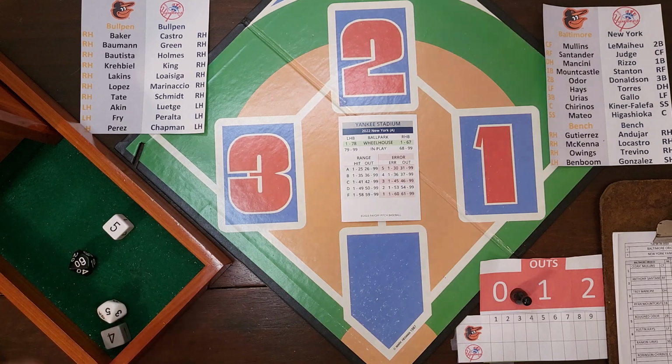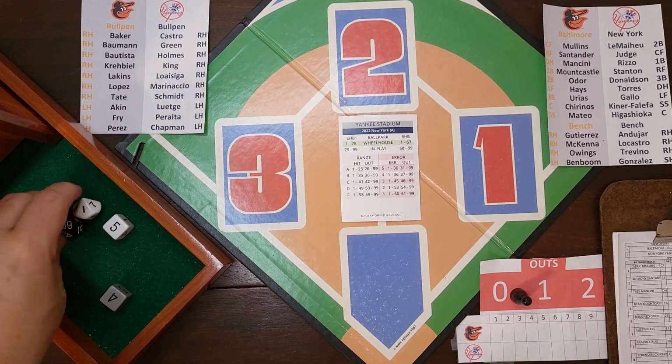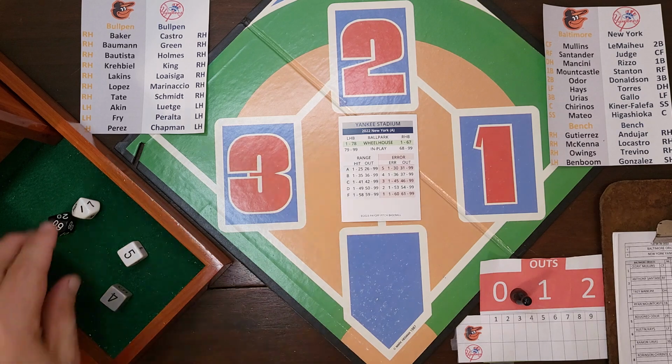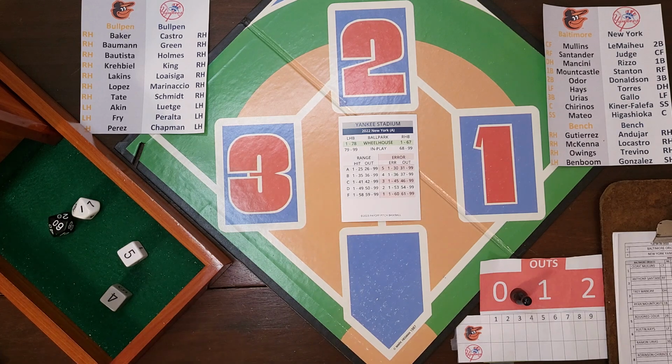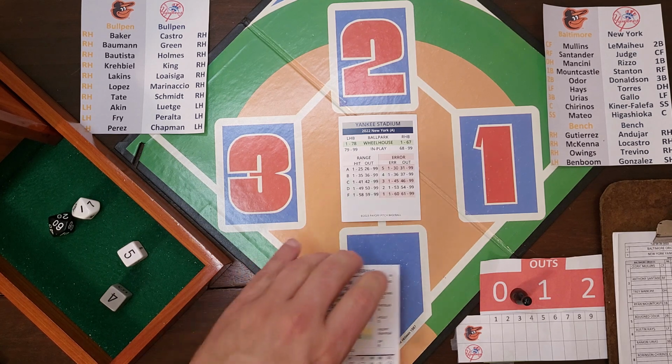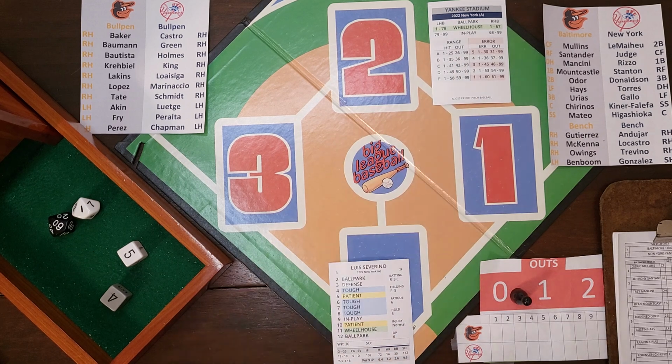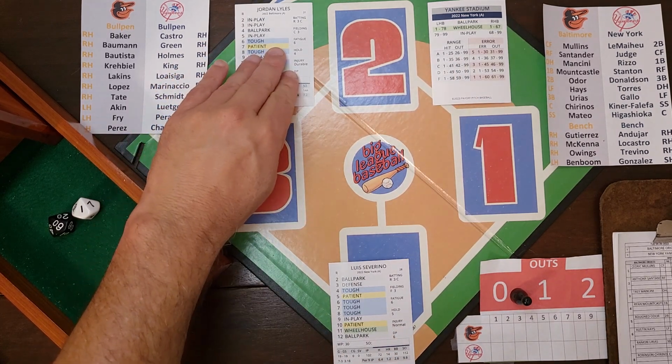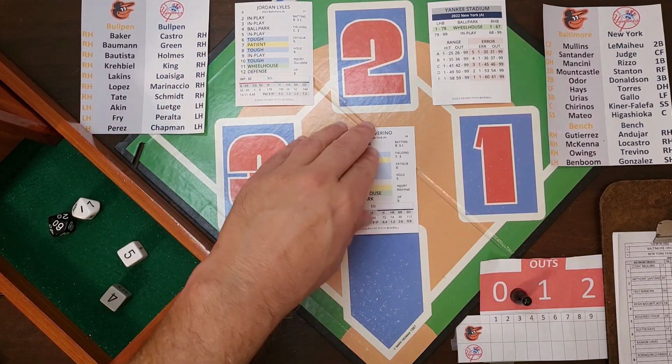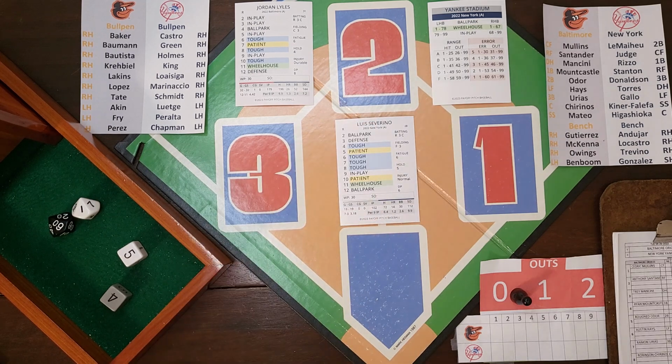We got the dice for payoff pitch, and we've got our 2D10s and our 2D6s. All right, so we're going to put Yankee Stadium over here. We're going to put the visiting pitcher Jordan Lyles here, and we're going to put Luis Severino here.